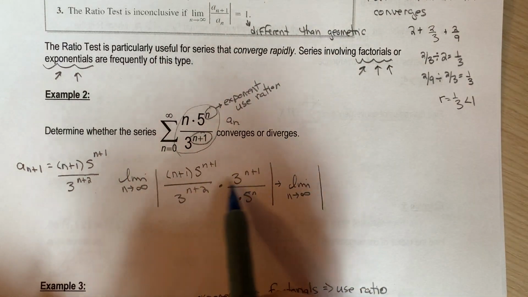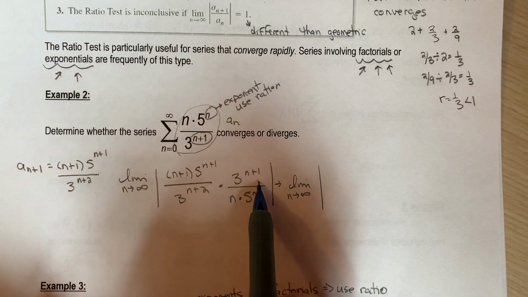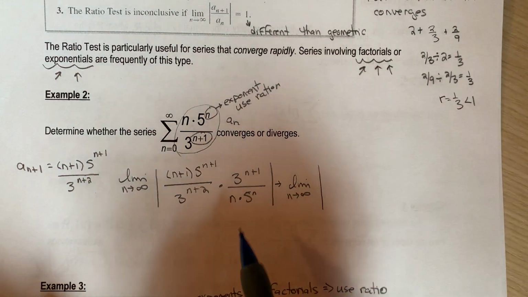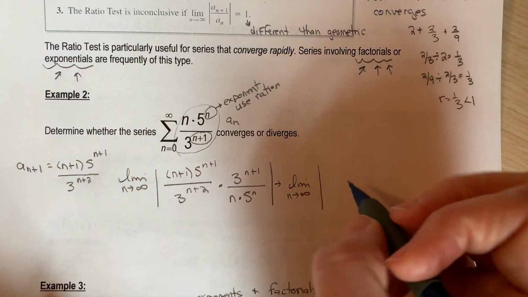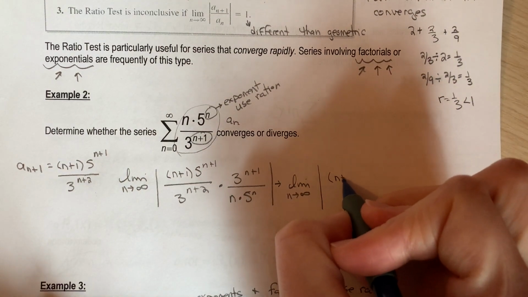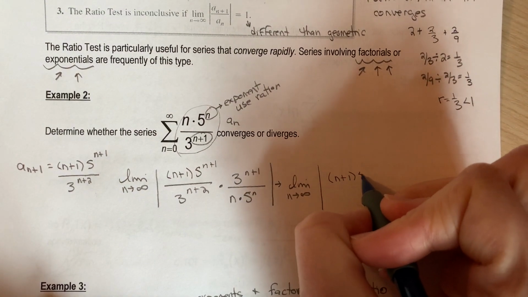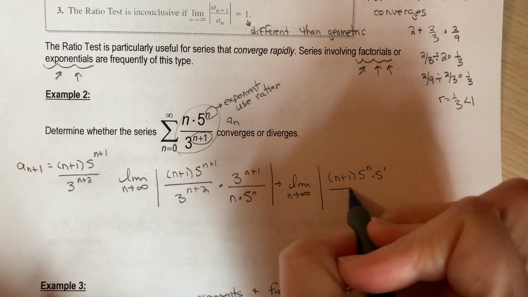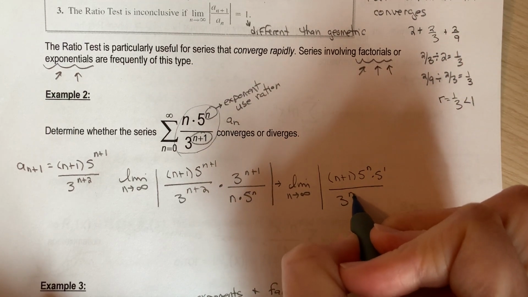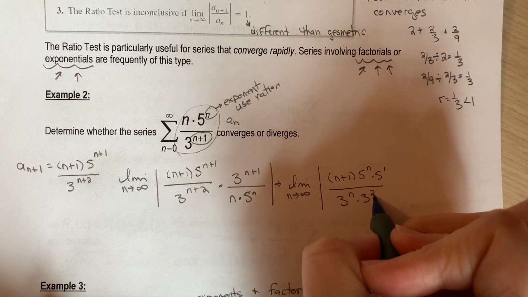I'm going to write one more in between step there. I'm going to rewrite these. This is the same as n plus 1 times 5 to the n times 5 to the 1 over 3 to the n times 3 squared.